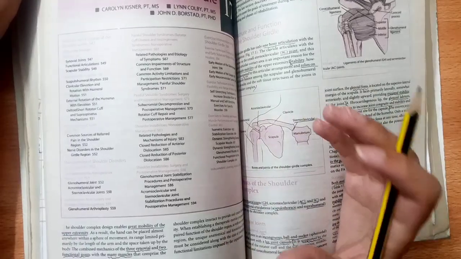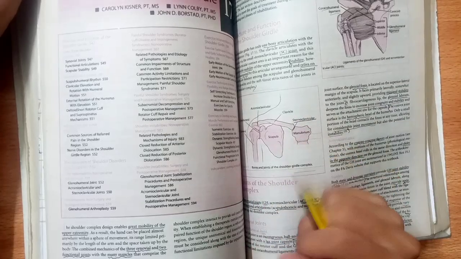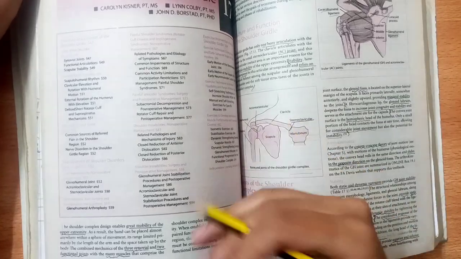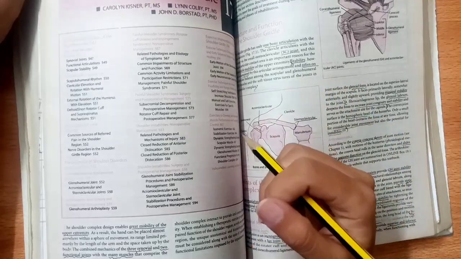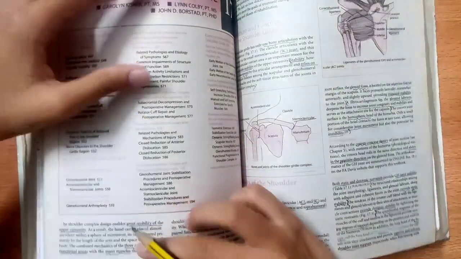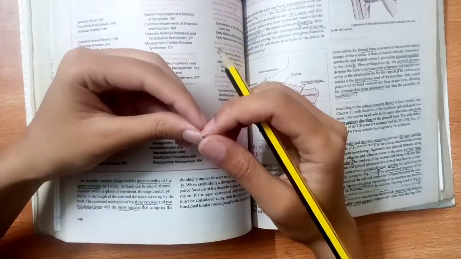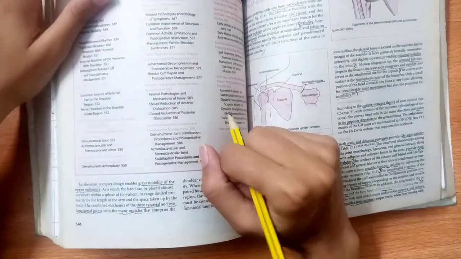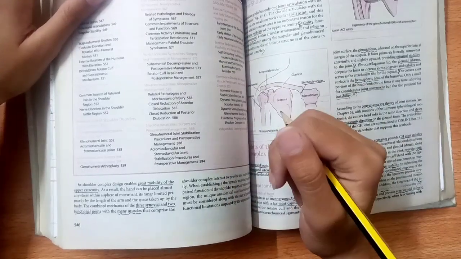And due to the greatest mobility that occurs at the shoulder joint, the stability of the shoulder joint is significantly compromised. And that is why you might have heard that subluxations and dislocations are very common at the shoulder joint. Now they are talking about the composition of the shoulder joint, in which they are saying that the shoulder joint is made up of 5 different joints. Three of them are synovial joints and 2 are functional joints.